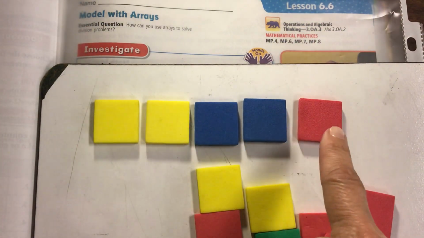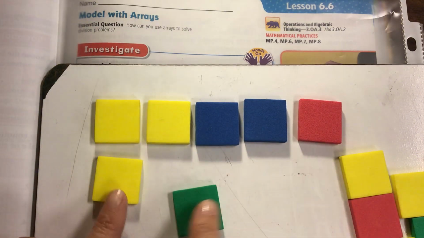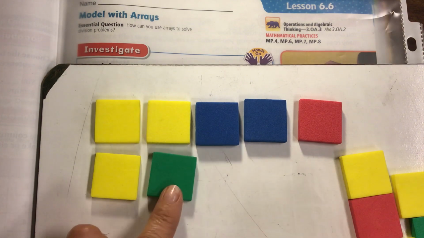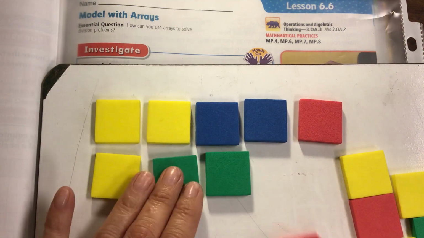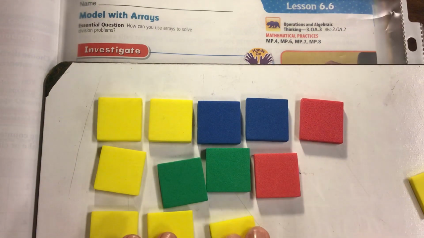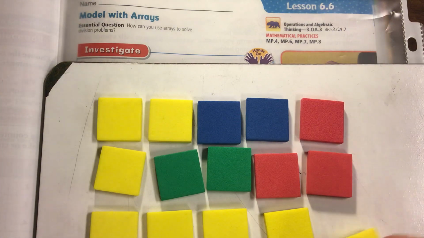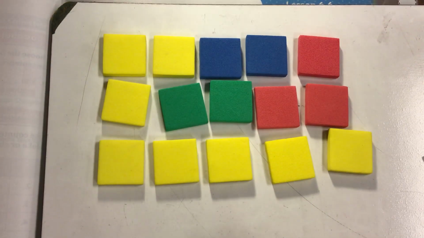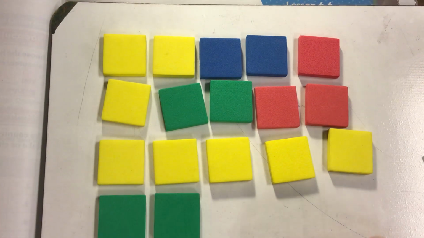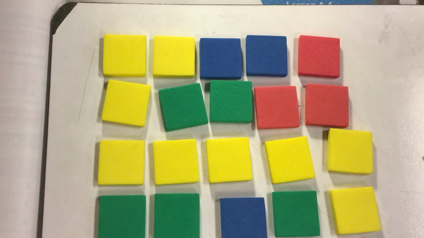So here's 5. Now I'm going to continue to make rows of 5 until I have used all my tiles. One at a time, rows of 5. Whoops, forgot one there. And remember, I want to do it until all the tiles are used up.